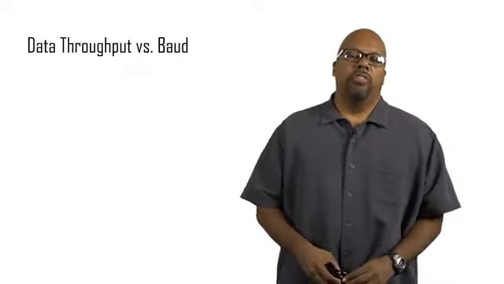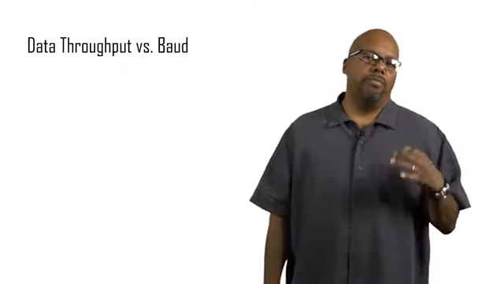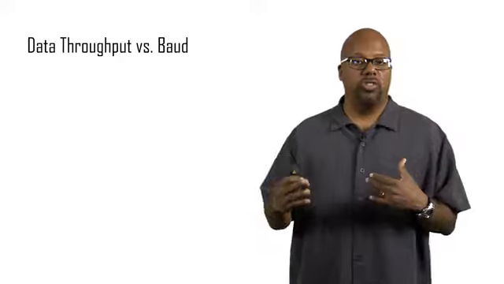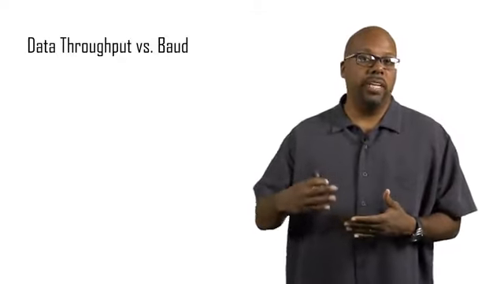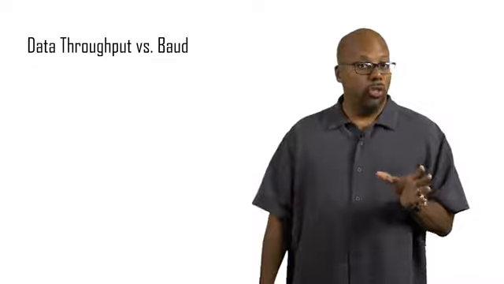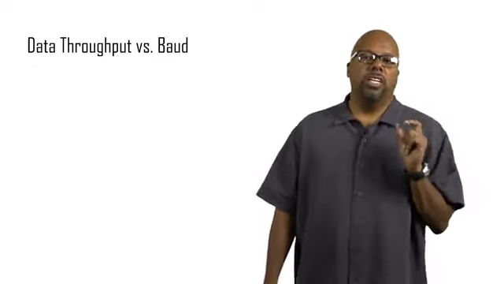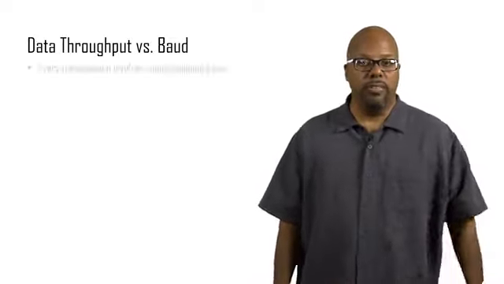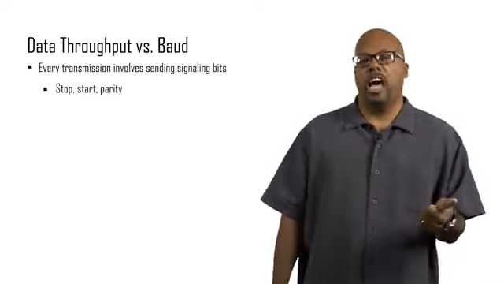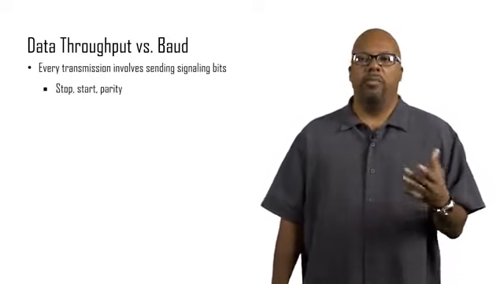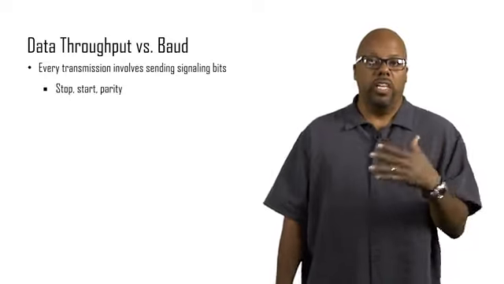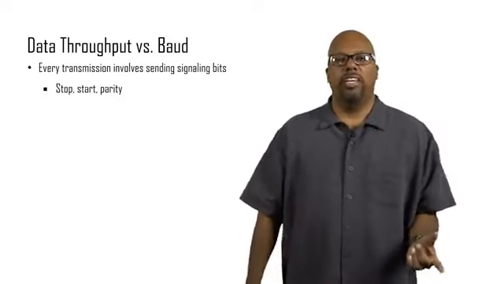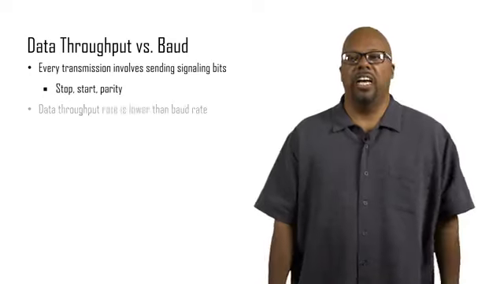So data throughput versus baud. The baud rate is the maximum rate of transitions per second, which is the maximum bits that you can send. And it's true, you can send that many bits, but not all of those bits are actually data bits. So the data throughput is not as high as the baud rate, because you're sending the start bit, the stop bit, which could be 2 bits, and the parity bit. You're sending this extra stuff that is not actually data. So the data transmission rate is going to be less than the baud rate.